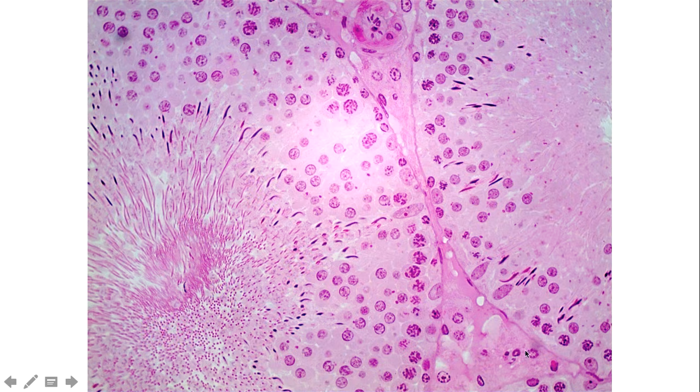Then the third cell type that you're expected to be able to identify within the testis slide would be the interstitial cells. And so the space here outside or between the tubules, this is where you're going to find the interstitial cells. And these are these cells here that have the nice granular cytoplasm with very prominent nuclei. These interstitial cells are the ones that produce testosterone. They're producing the sex hormones.